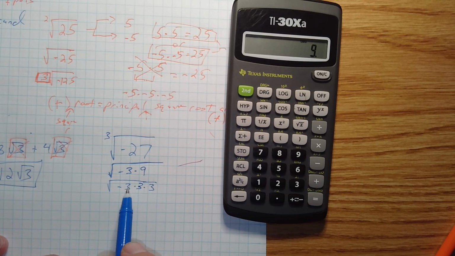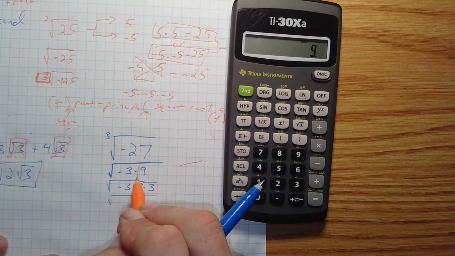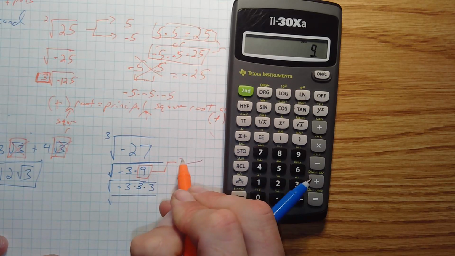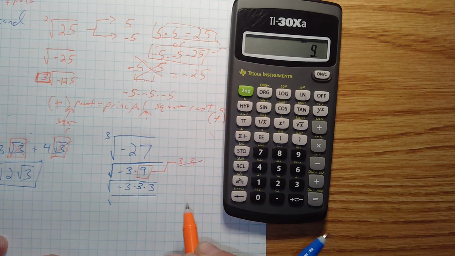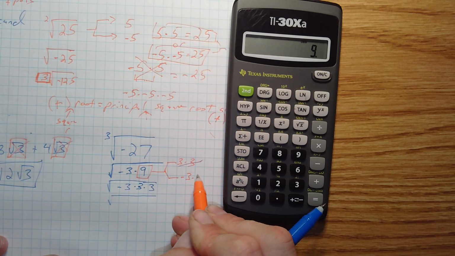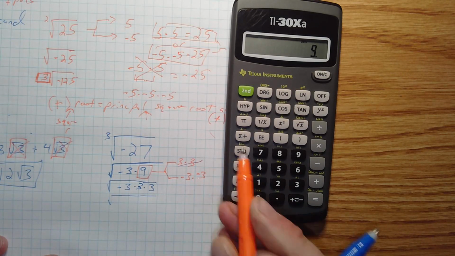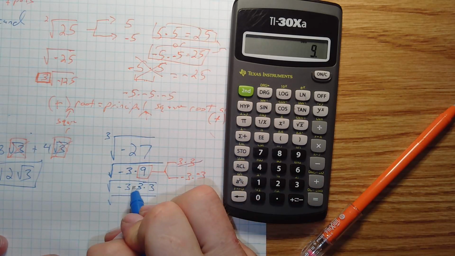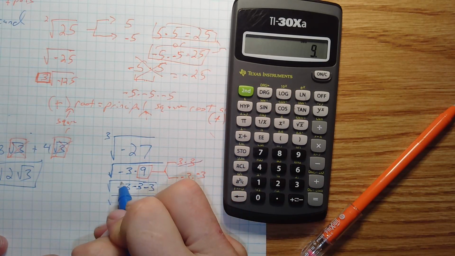I have 2 of one thing and then 3 of the other. What do I need to multiply to get 9? I need to multiply 3 times 3 to get 9, but I can also multiply negative 3 times negative 3 to get 9.